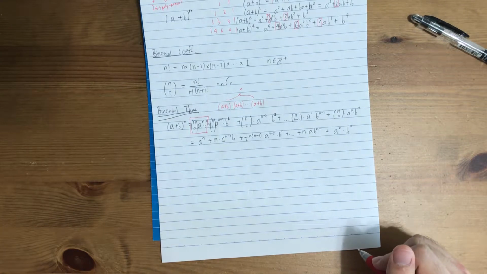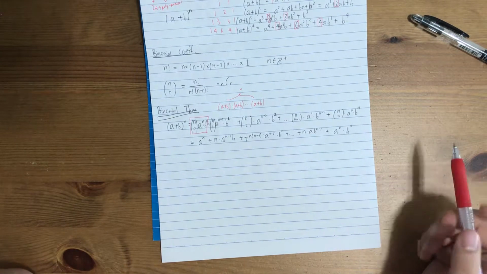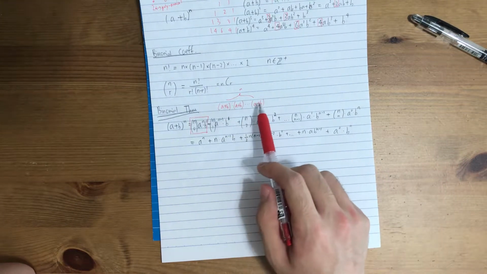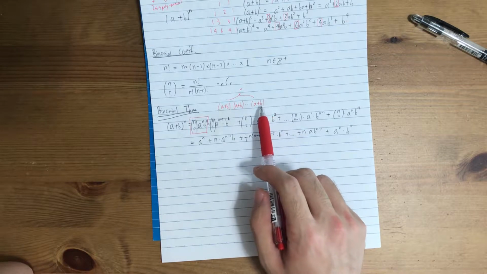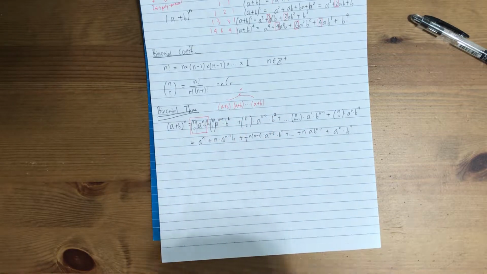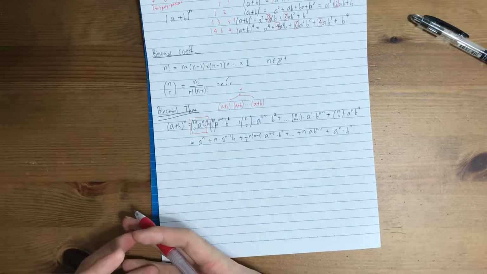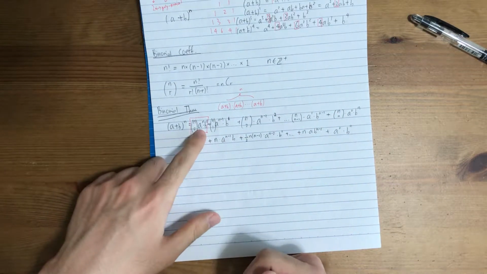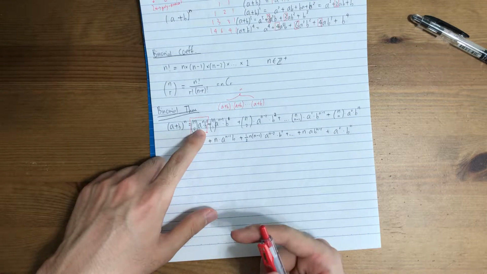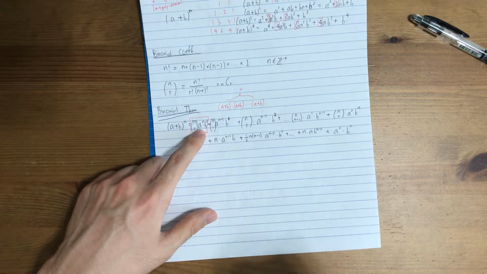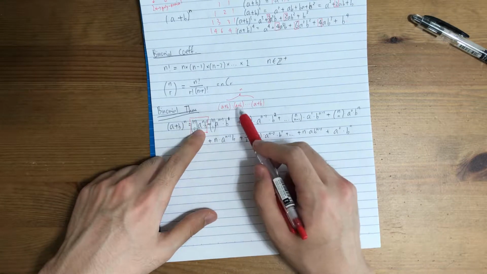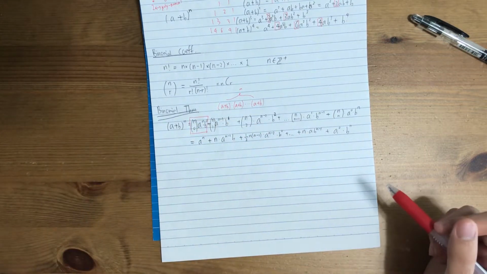Then what we can think is that there exist a total of n a's and b's altogether. So what you're trying to do here is select n number of a's.